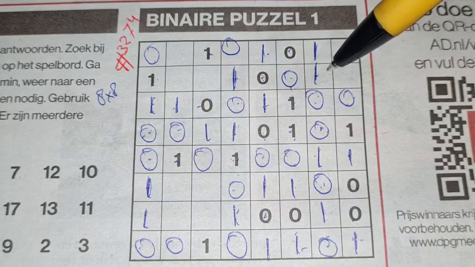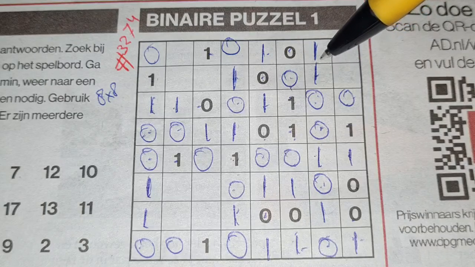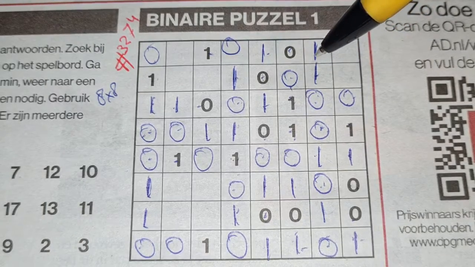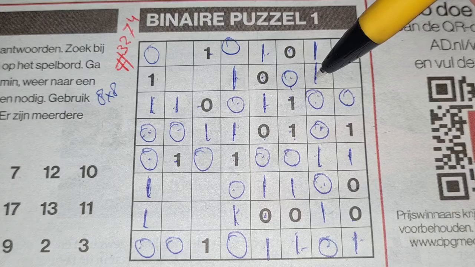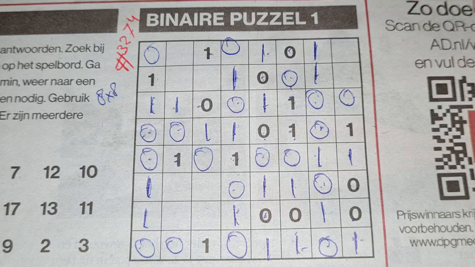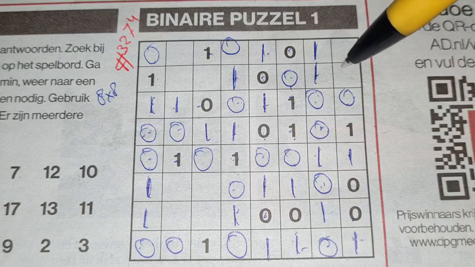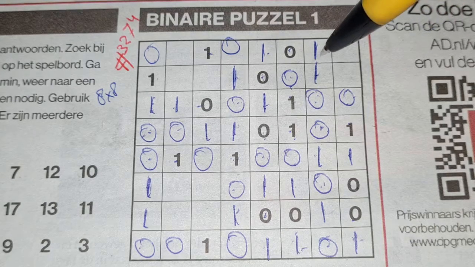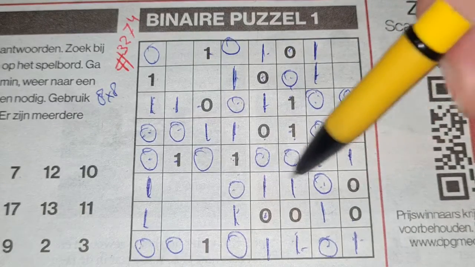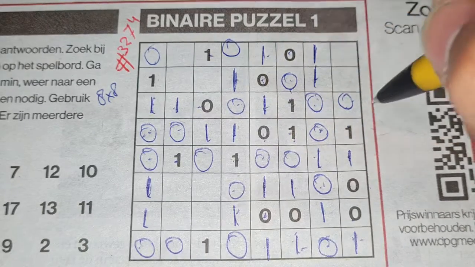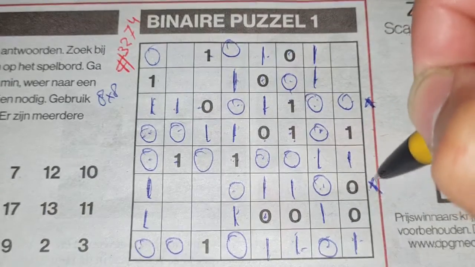And then I need to compare, I think. I need to compare. Alright. Which row can I compare? Yeah, this row and that row.